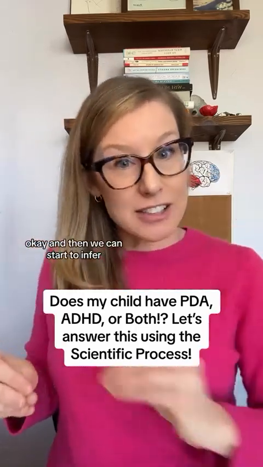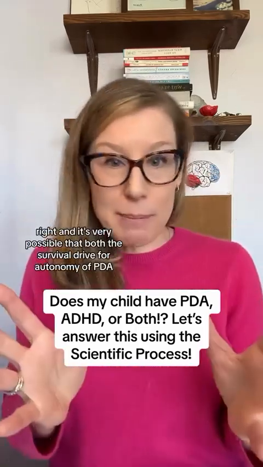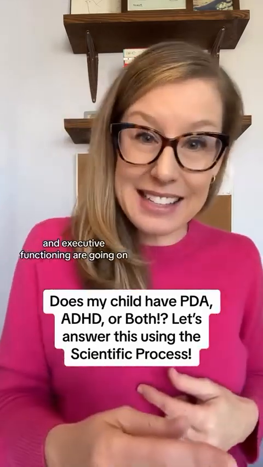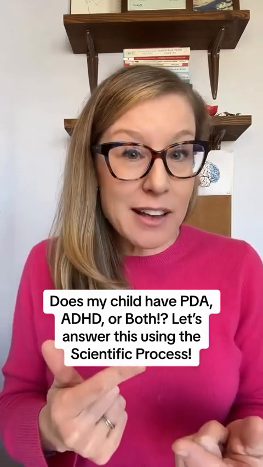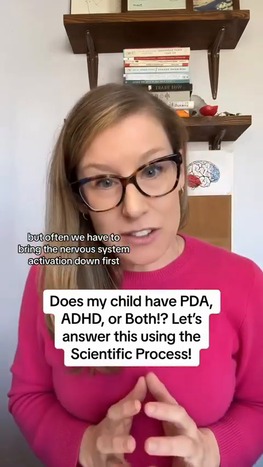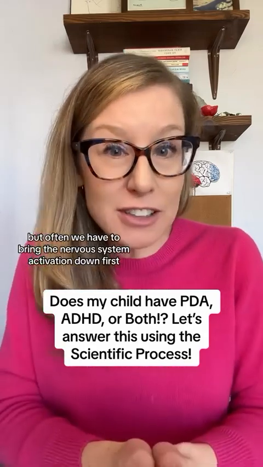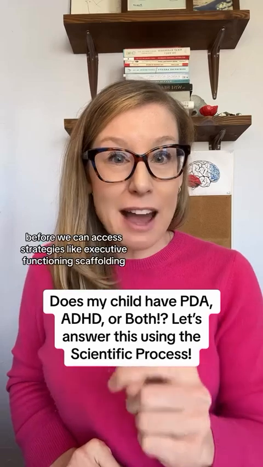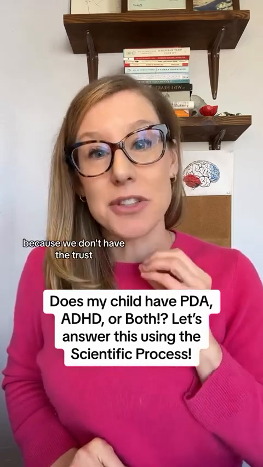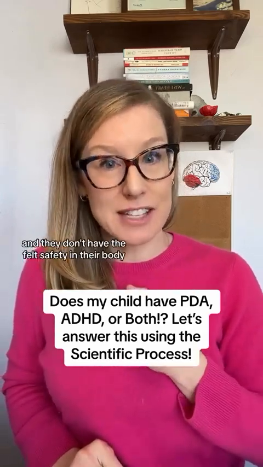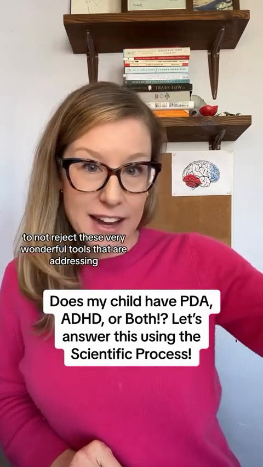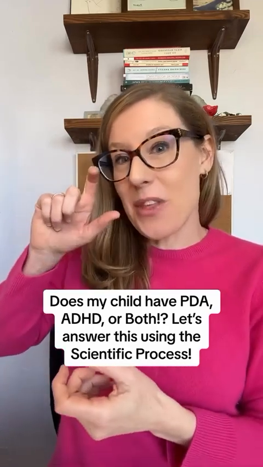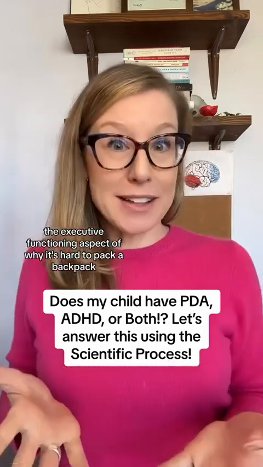And then we can start to infer, right? And it's very possible that both the survival drive for autonomy of PDA and executive functioning are going on, but often we have to bring the nervous system activation down first before we can access strategies like executive functioning scaffolding, because we don't have the trust and they don't have the felt safety in their body to not reject these very wonderful tools that are addressing the executive functioning aspect of why it's hard to pack a backpack.